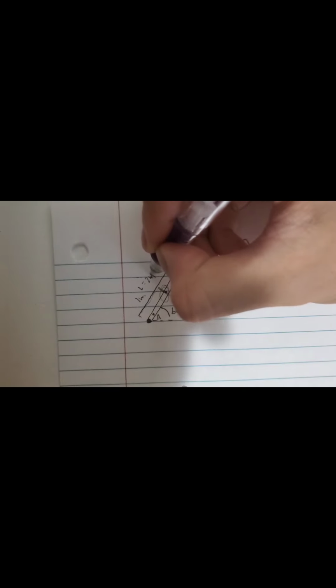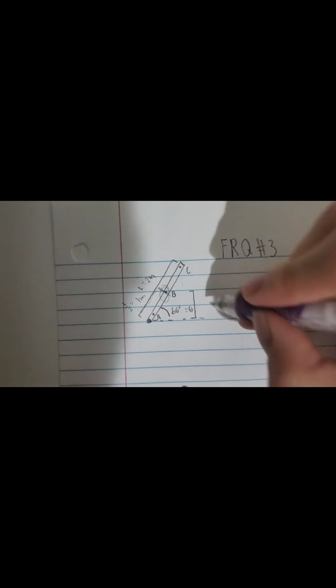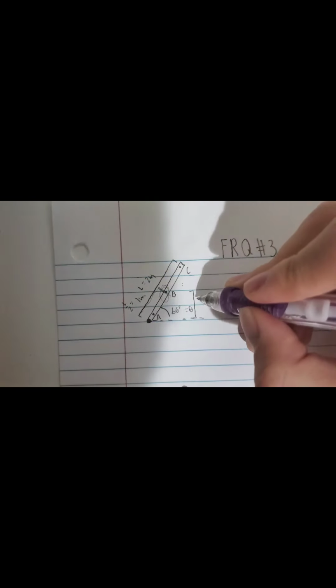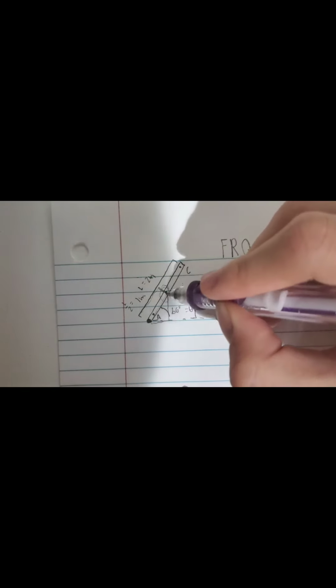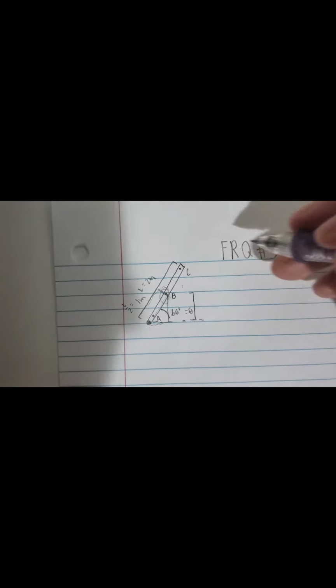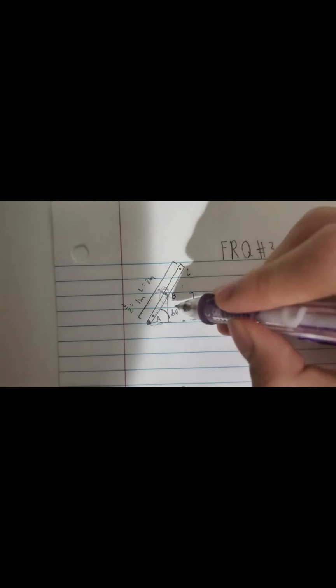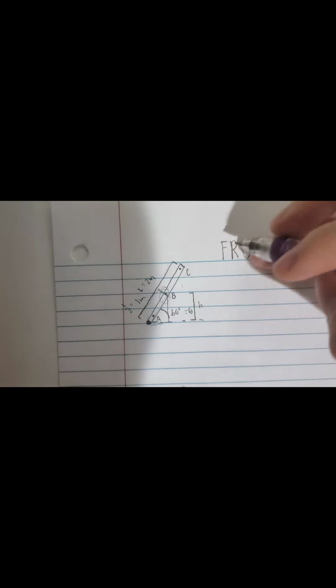Basically half of L, so 1 meter right here. If I want to find this side right here, basically this forms a right triangle.